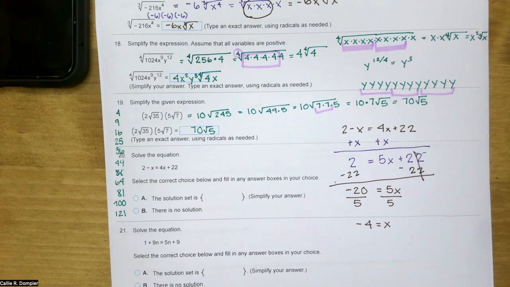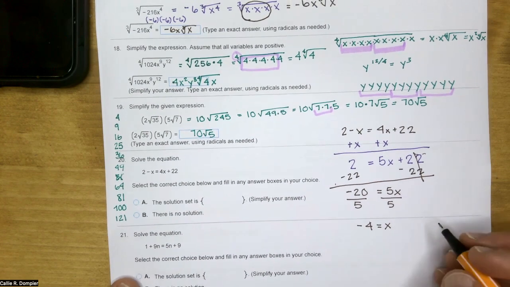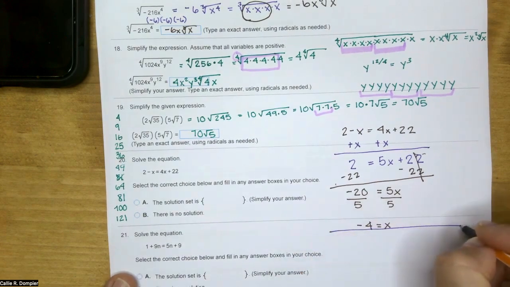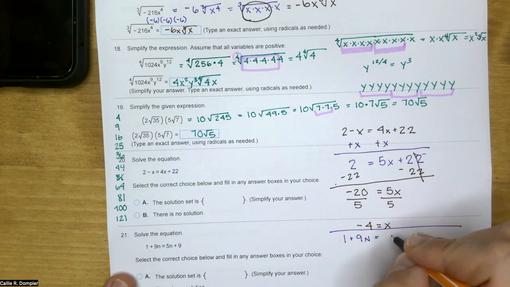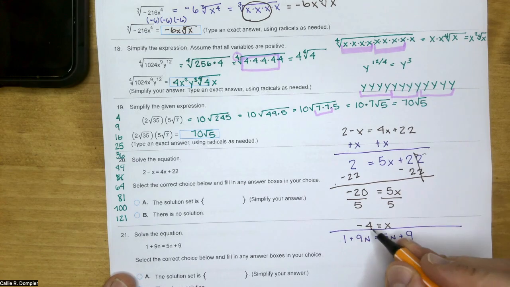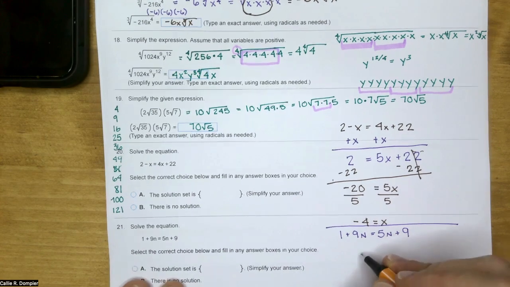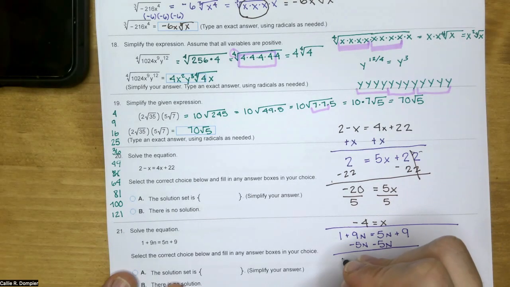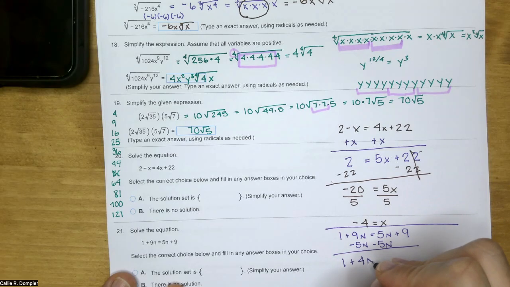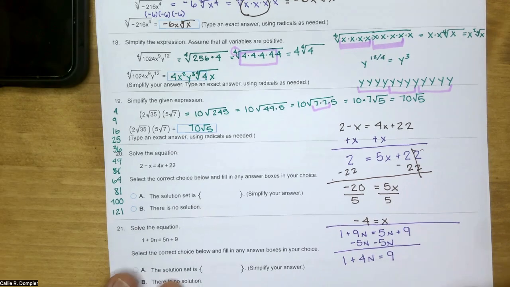Here we have 1 plus 9n equals 5n plus 9. Again, I'm going to take the bigger variable and move everything up that way. So negative 5n, negative 5n. So we've got 1 plus 4n equals 9.